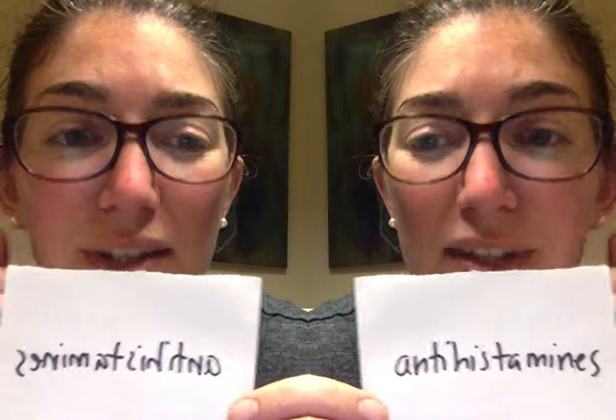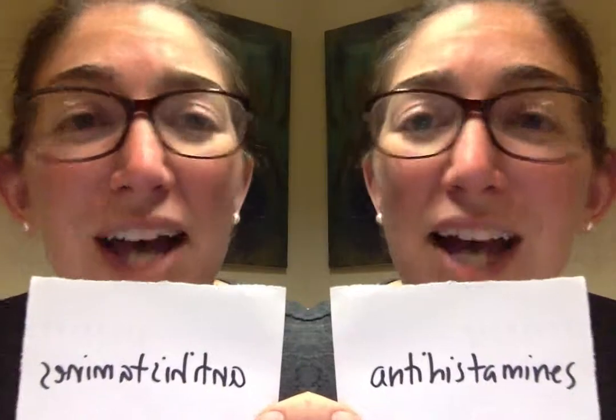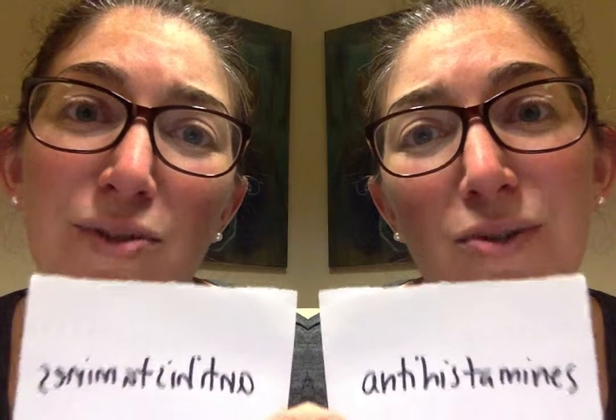Asthma is, well, actually, I'm going to do antihistamines next since we're on the topic of drugs that you might take over the counter. An antihistamine is a drug that you take to counteract the effects of histamine. So redness, welts, hives, itchiness, all of those things are a result of histamine, so antihistamines treat those symptoms.